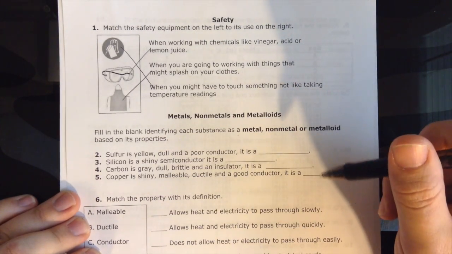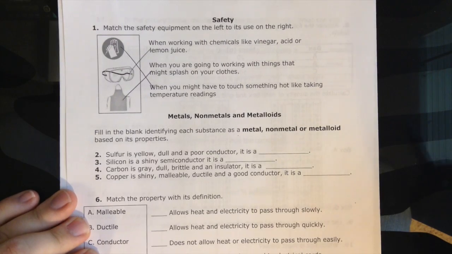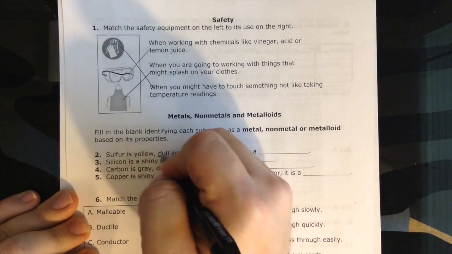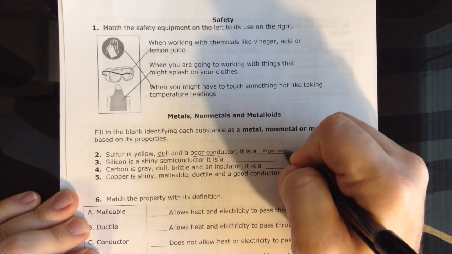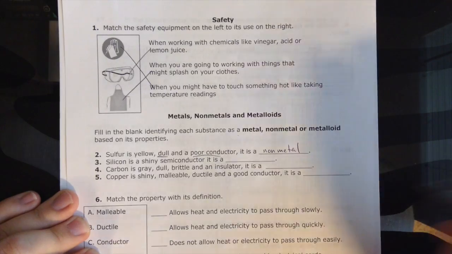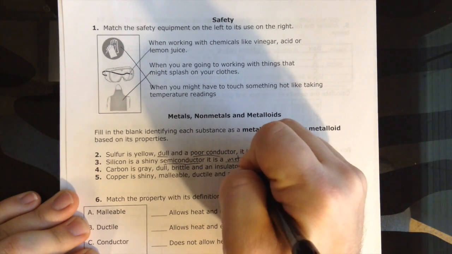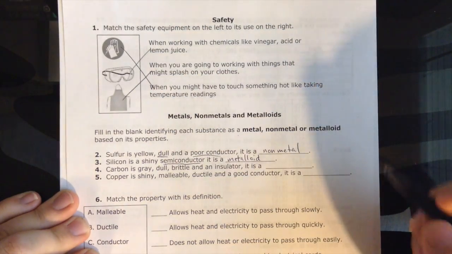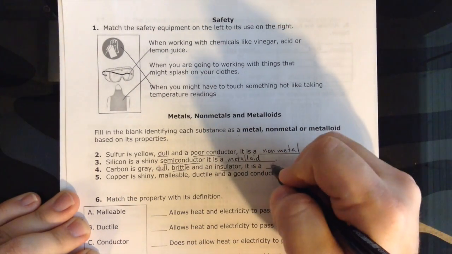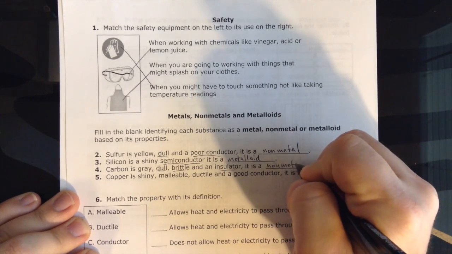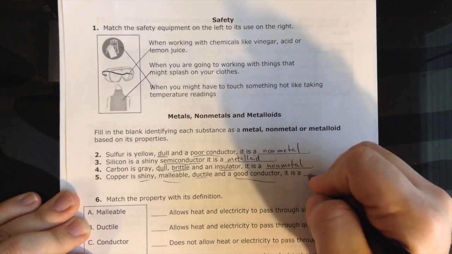So now in this next part it says fill in the blank identifying each substance as a metal, nonmetal, or metalloid based on its properties. So it says sulfur is yellow, dull, and a poor conductor. It is a nonmetal. Silicon is a shiny semiconductor. It is a metalloid. All semiconductors are metalloids. Carbon is gray, dull, brittle, and an insulator. It is a nonmetal. Copper is shiny, malleable, ductile, a good conductor. It's a metal.